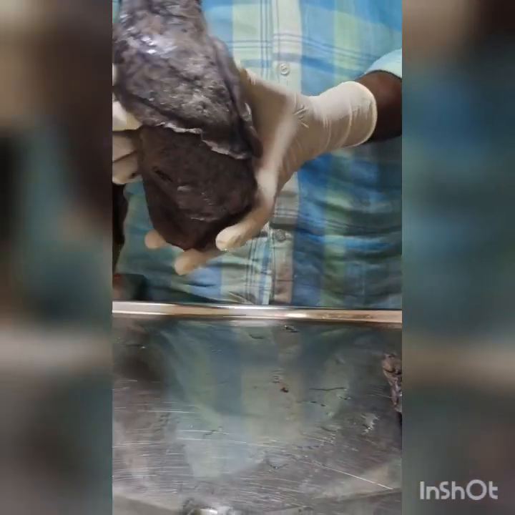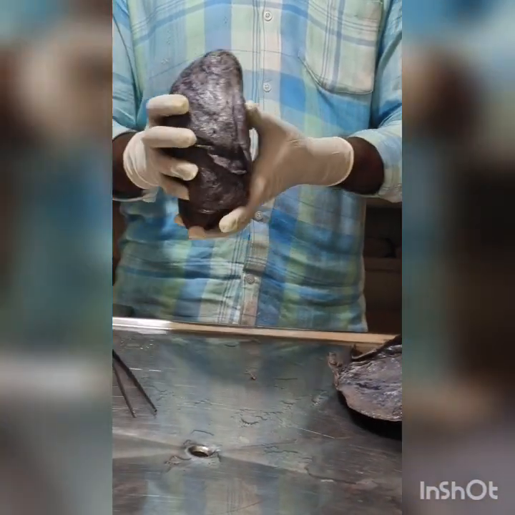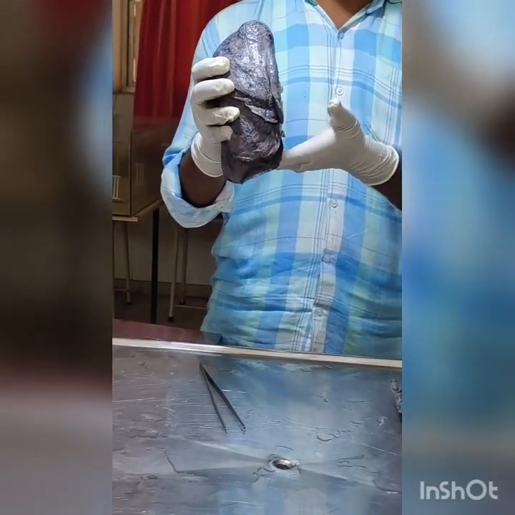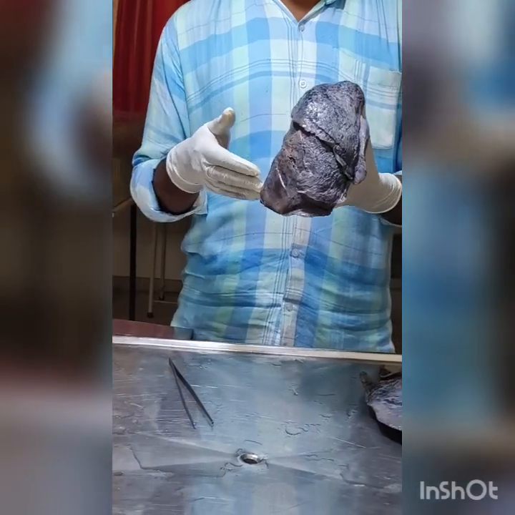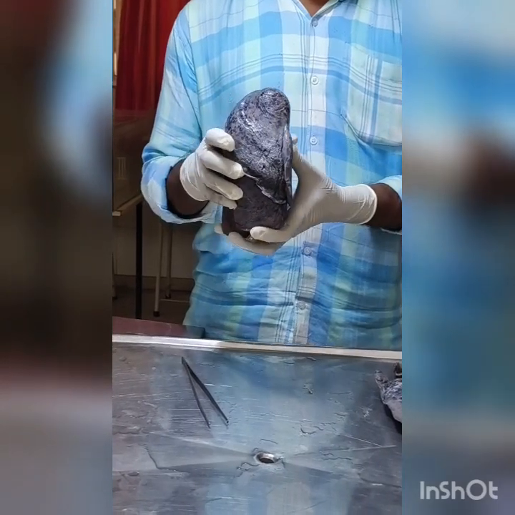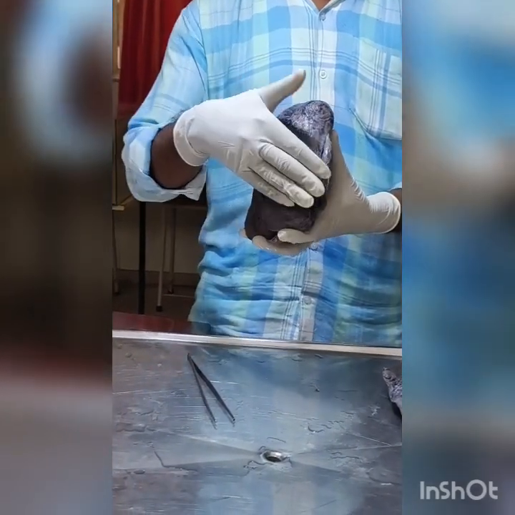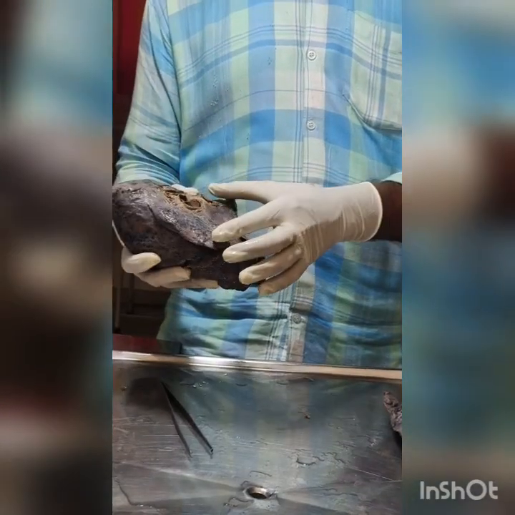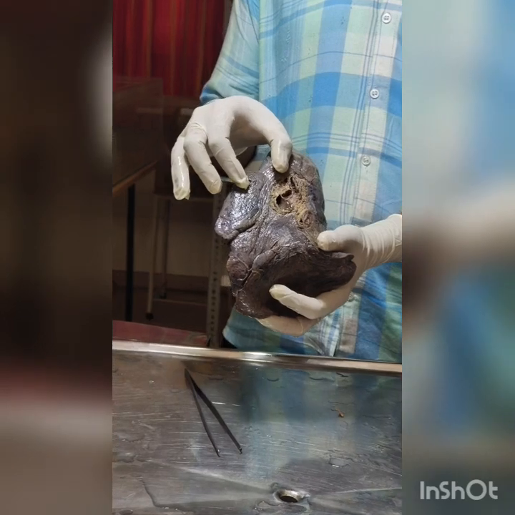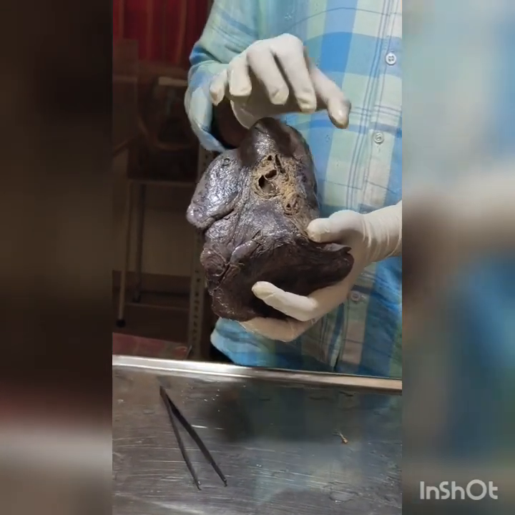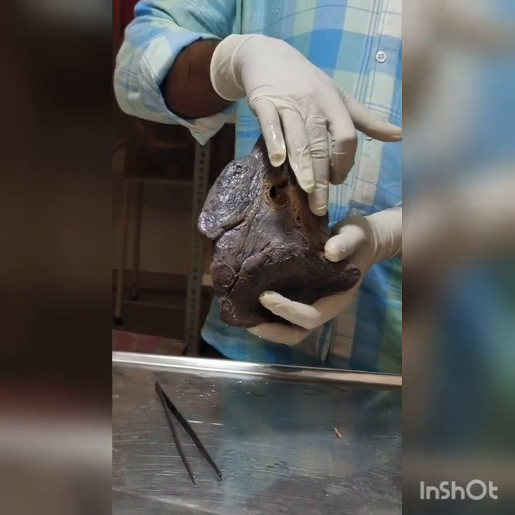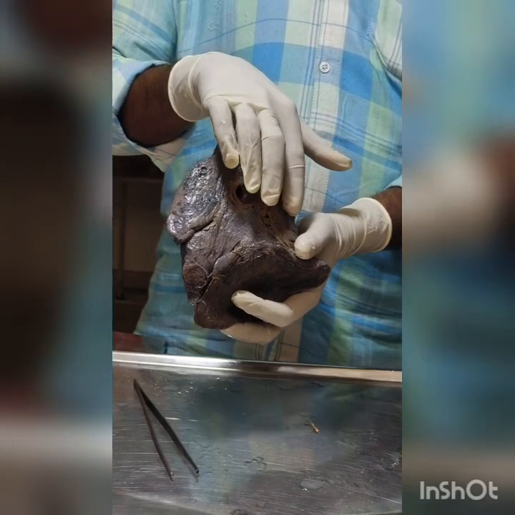Then we have the surfaces. This is the base, which is separated inferiorly by the diaphragm, with the inferior border, and this is the costal surface. You have to remember the lung has two surfaces: one is the costal surface, and the other is the mediastinal surface. The mediastinal surface is again divided into a medial and a vertebral surface. This is the medial, and this is the vertebral surface because the vertebrae are related.